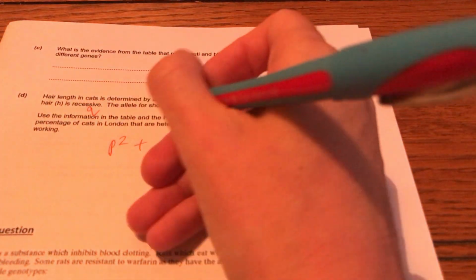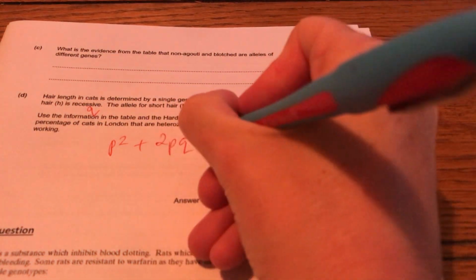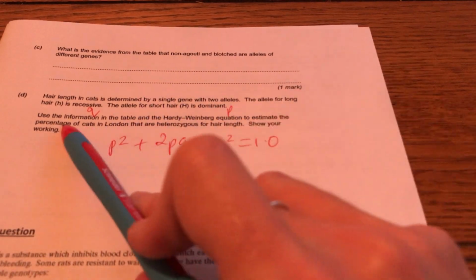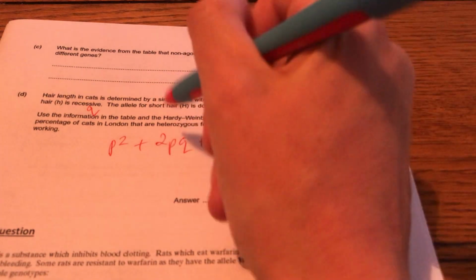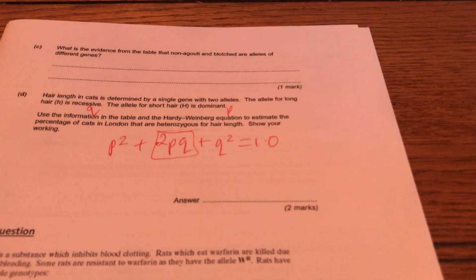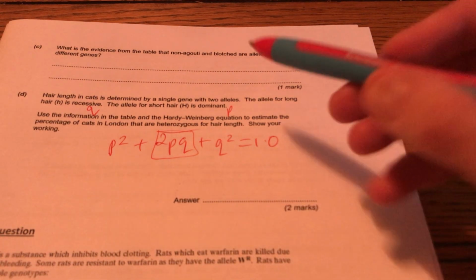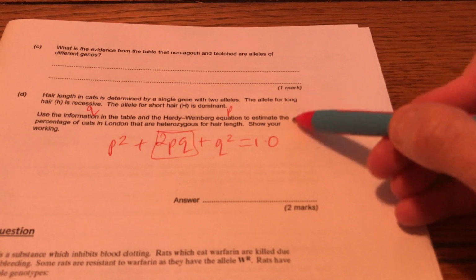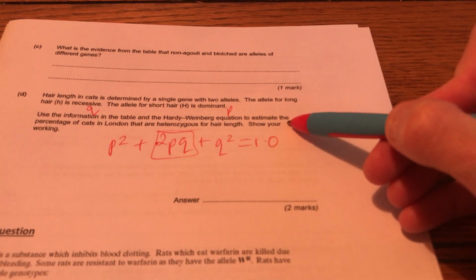So P squared plus 2PQ plus Q squared is 1. I'm trying to find the percentage of cats that are heterozygous. This is coming up a lot, isn't it? Right, so what do I need? I need a P or a Q, don't I, to try and work this out. I've got no information here at all. No numbers in this question.